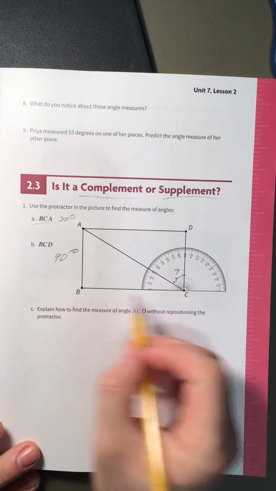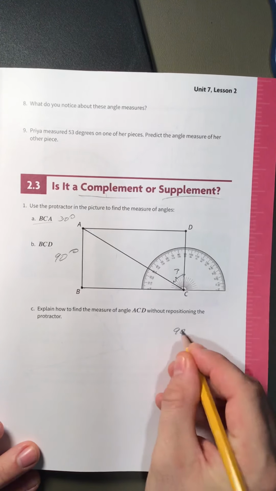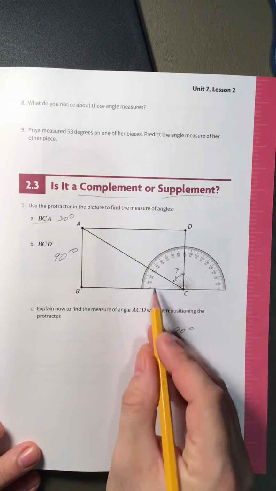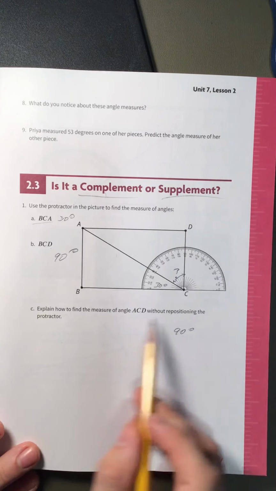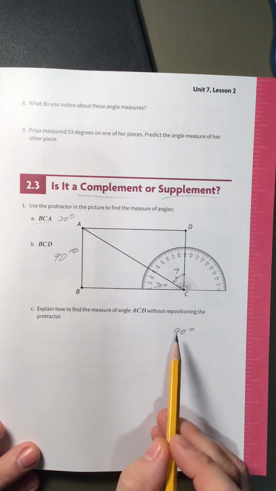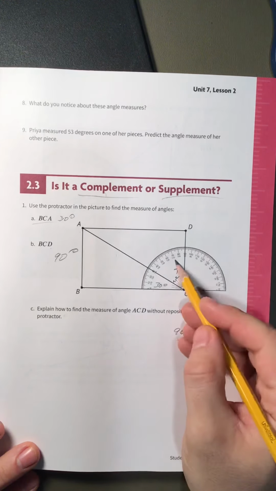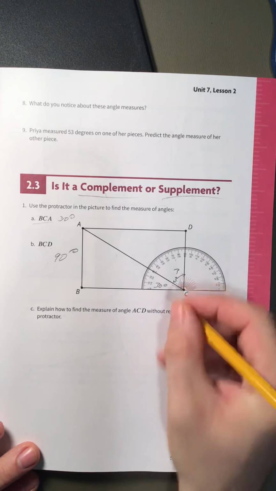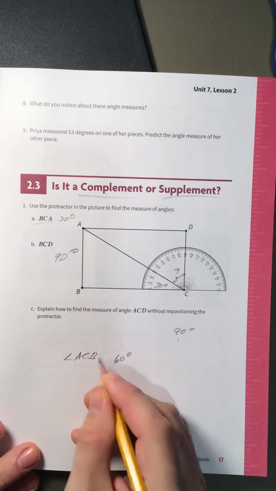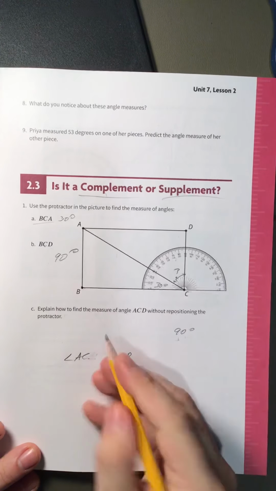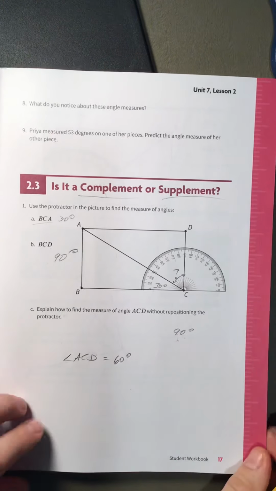Well, if BCD is 90 degrees, the whole thing is 90, and we know this one is 30, we should be able to predict what that angle is, because 30 plus something is 90. So how can you find it without repositioning? Those two angles have to add up to 90, so 30 plus what is 90? And that, of course, would be 60 degrees. So angle ACD, not B, angle ACD is 60 degrees.